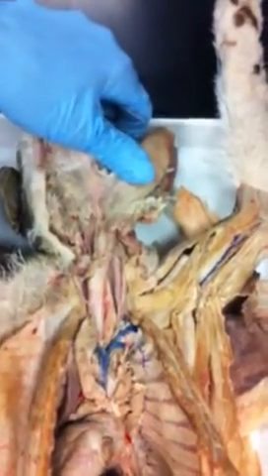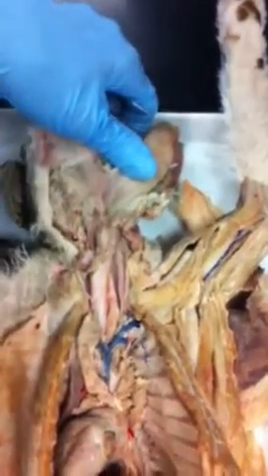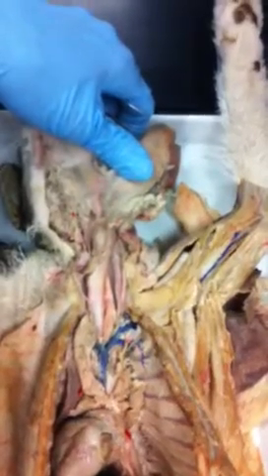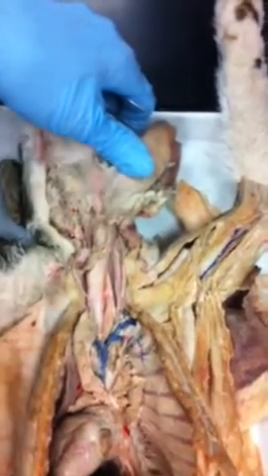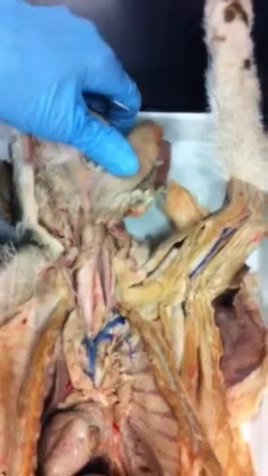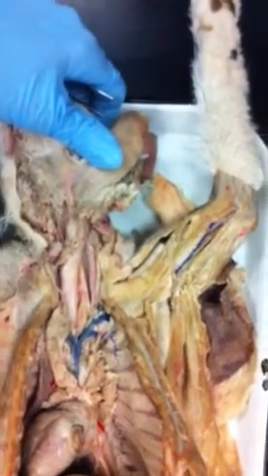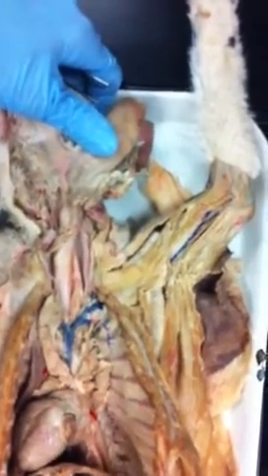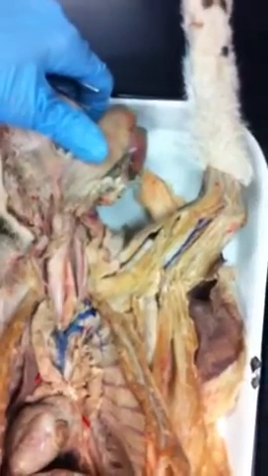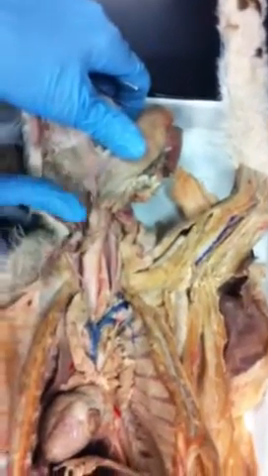When the cat swallows, and when you swallow, that epiglottis slams down and covers the top of the trachea. And that forces food back down the esophagus, which lies right behind the trachea. Sometimes if it goes down the wrong pipe, something gets in underneath that epiglottis, then you cough it out. So that's the cat's epiglottis right there.